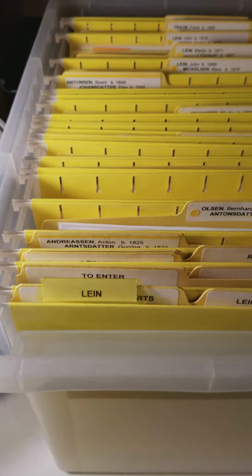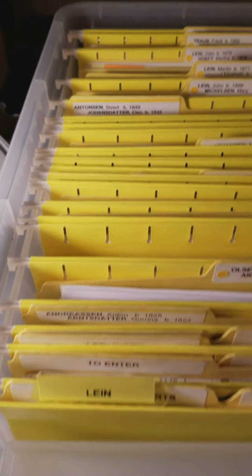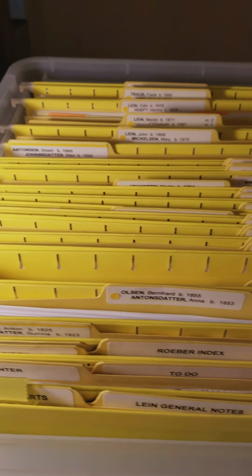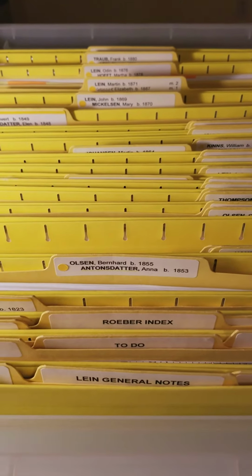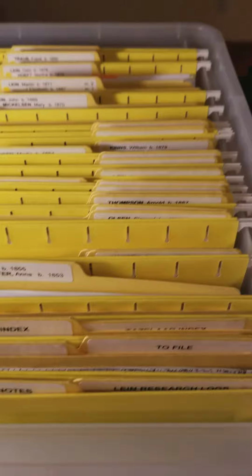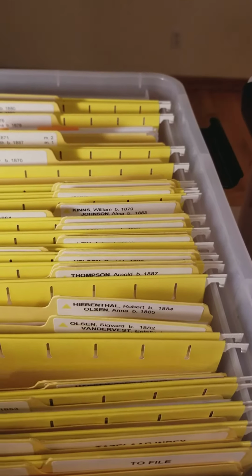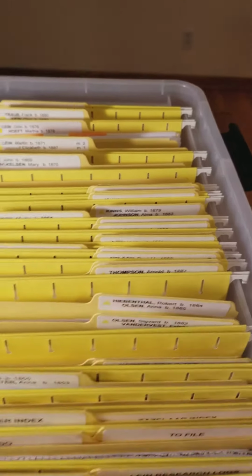What I've done now is my direct line is going to be filed on the left-hand side, and then any of their children are going to be in the middle with a dot. And then any of their grandchildren actually come over to the left, and instead of using a dot, I used a triangle. So very quickly, if any of the files got out of order, I could see which generation.